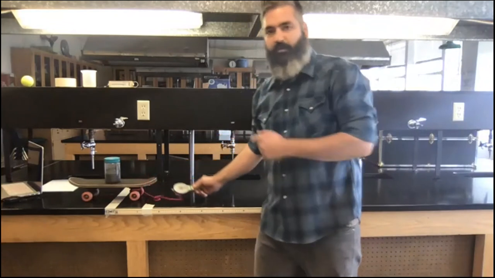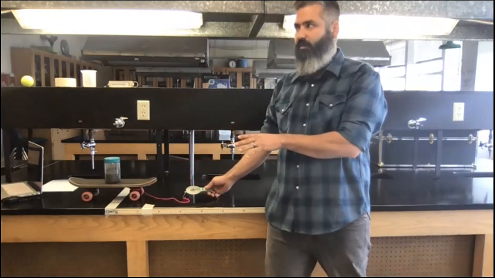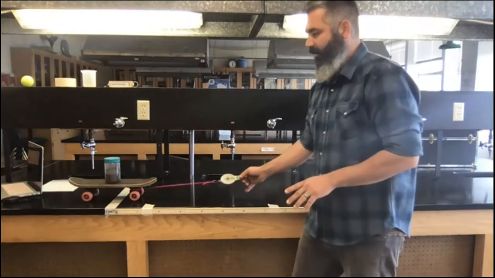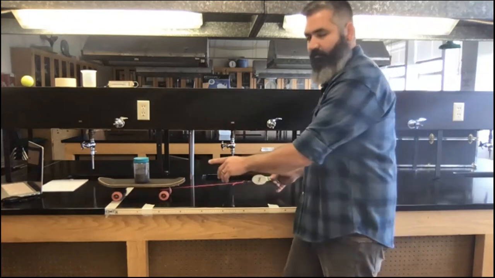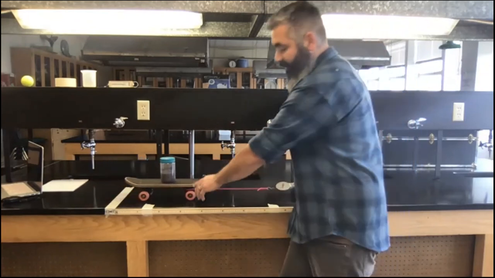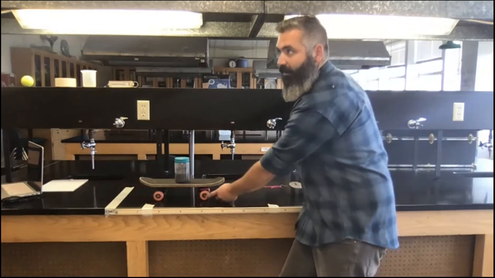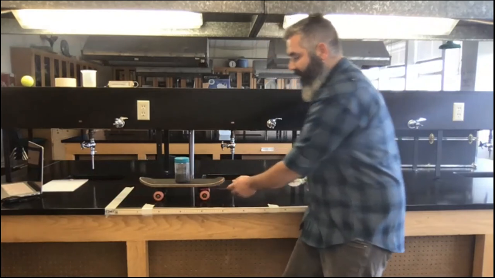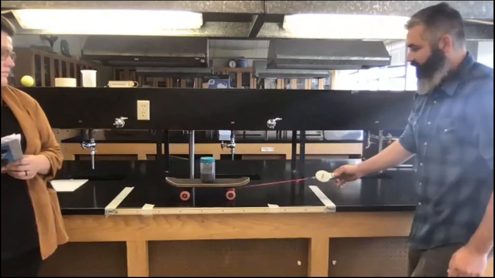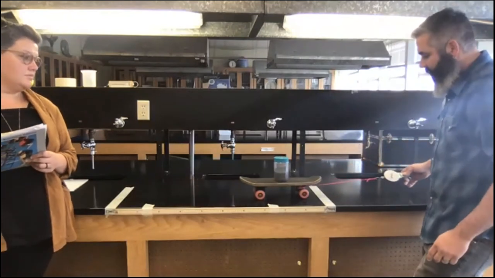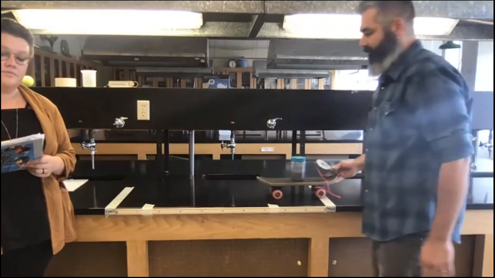Because we've got a force I'm pulling this way, but if it's at a constant speed, there's something else happening that's keeping it from accelerating. So the force that we're seeing here is friction, the friction of the ball bearings, the friction of the wheels on the ground. And so we're trying to balance those so we know exactly how much force it takes to move this at a constant speed.